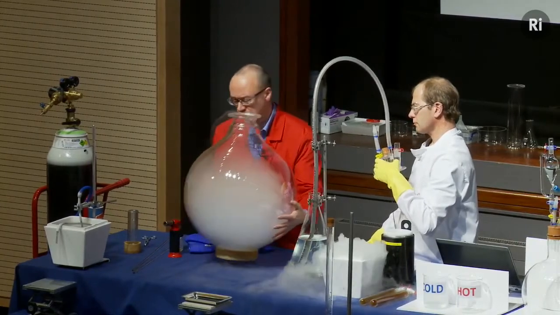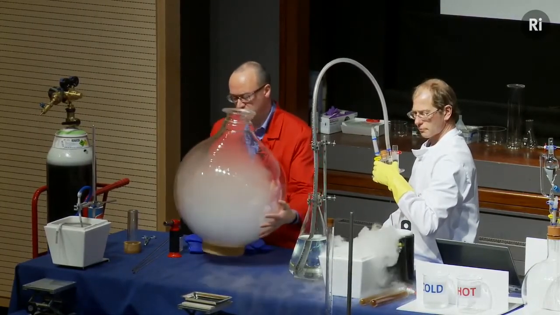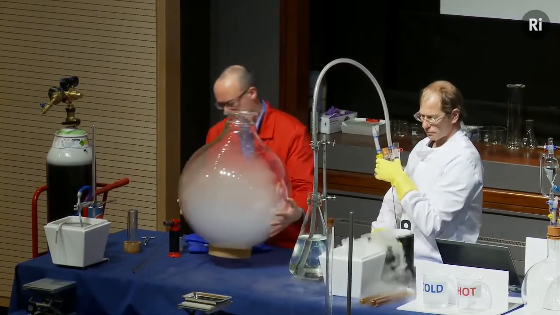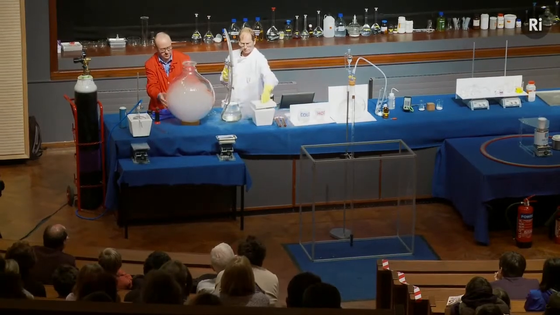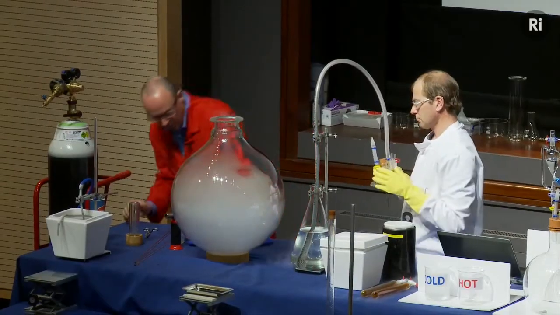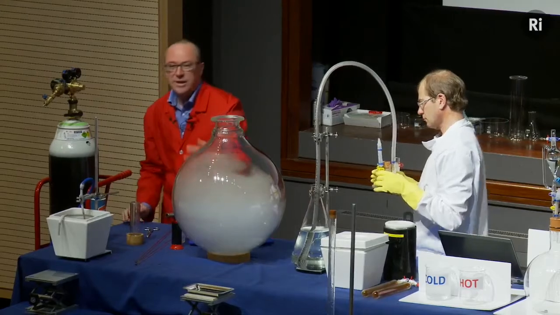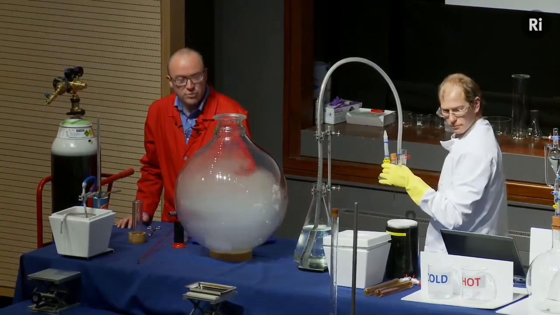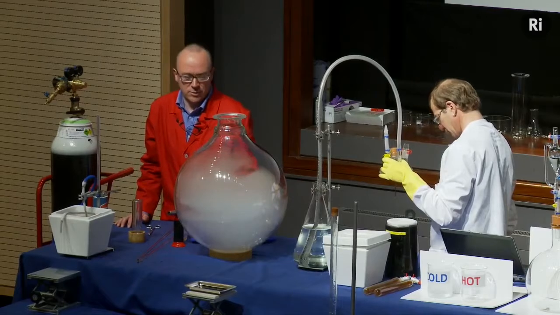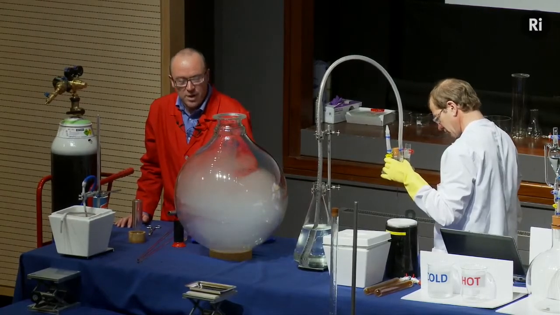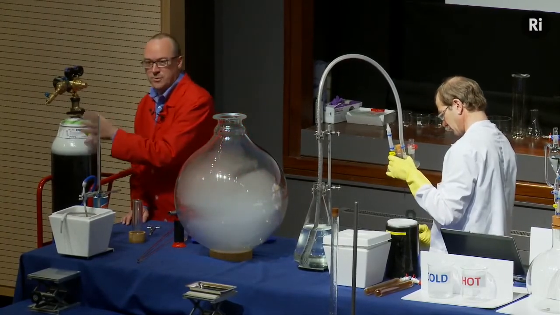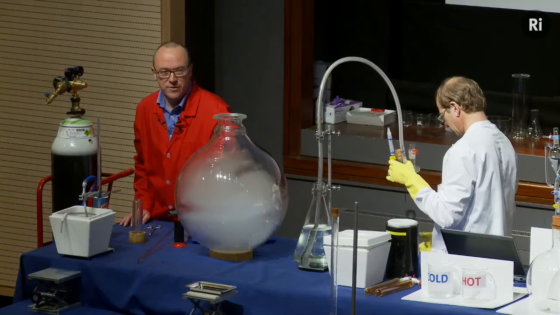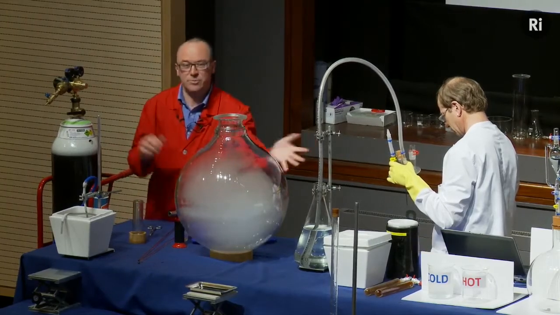And just to help that along a bit, I'm just going to swirl this around. Okay, you can see a little bit of liquid oxygen there, that lovely blue colour sloshing around in the bottom of this flask. So that's gradually evaporating, and that's filling the flask with pure oxygen. Of course, we could have just taken a hose from this cylinder into the flask and filled it with oxygen that way, but I think this was more fun.